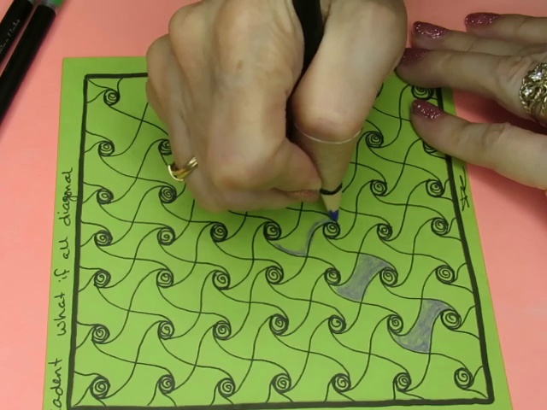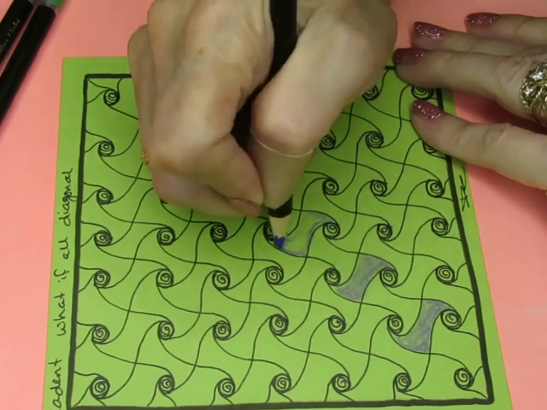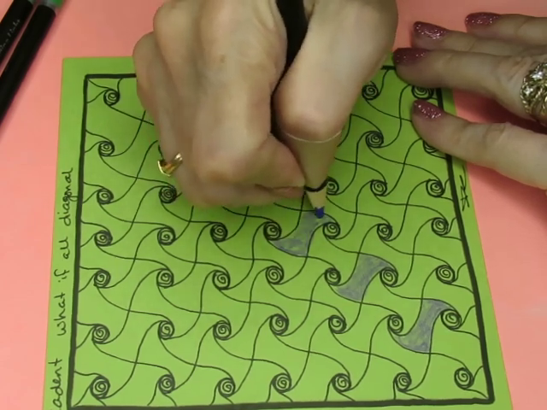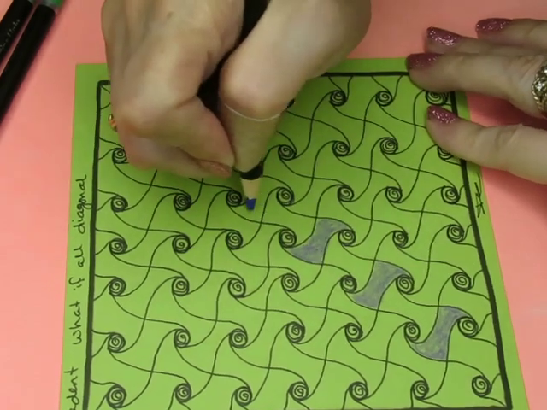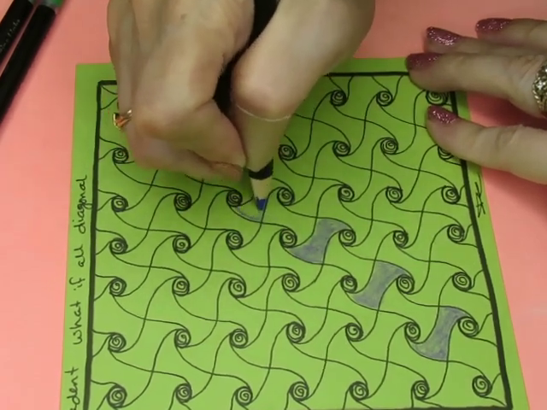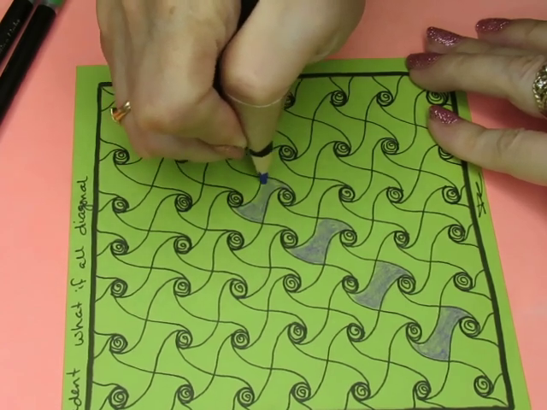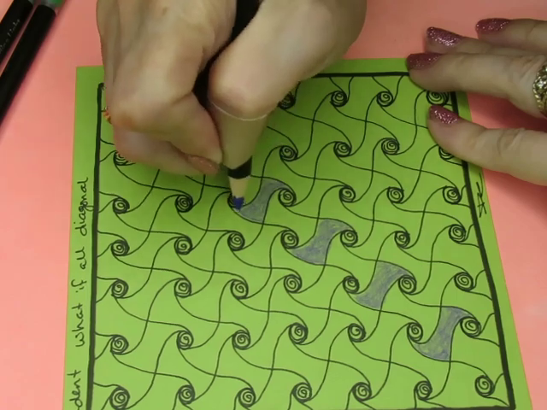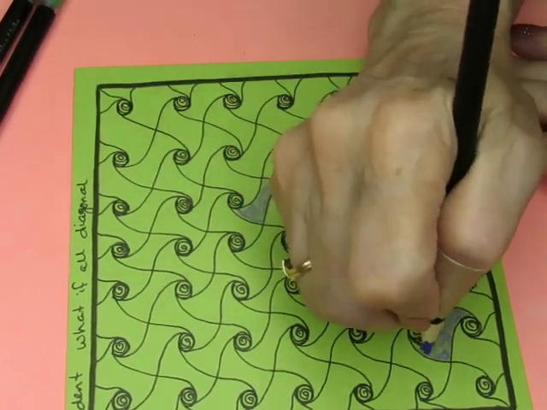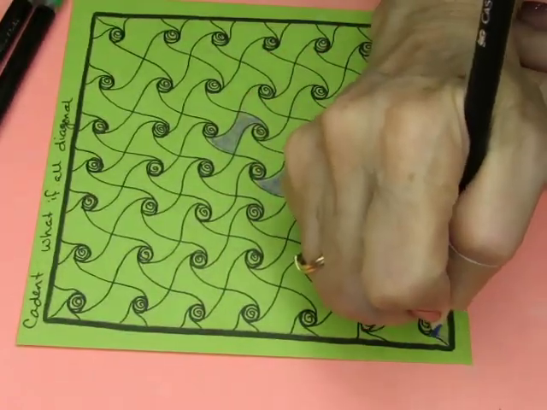Here. And here. Why these colors? I don't know. It's the ones I thought looked good together.